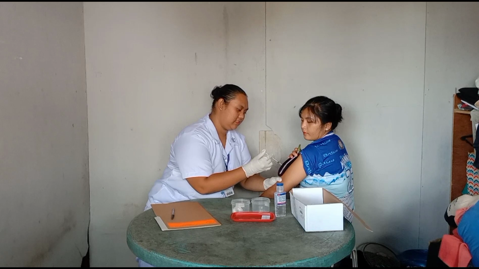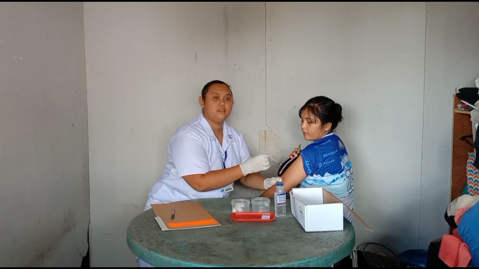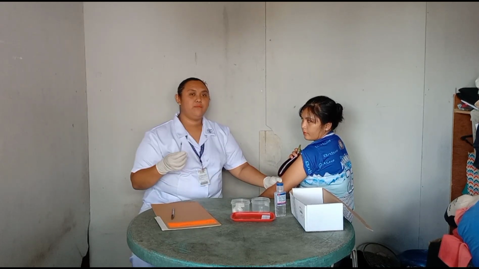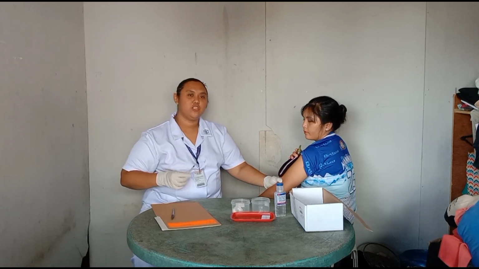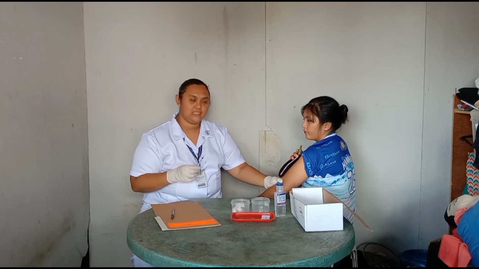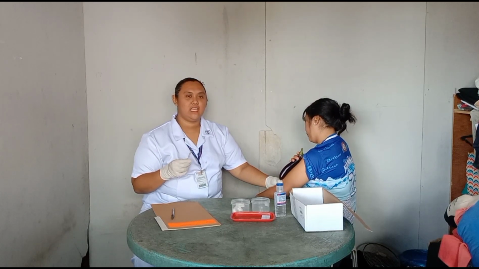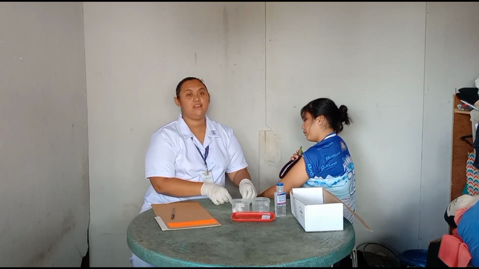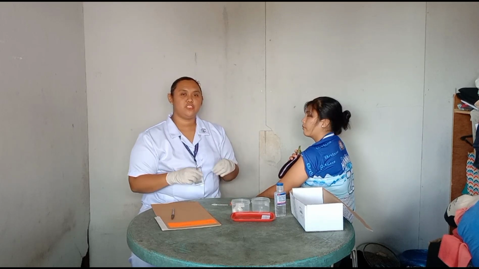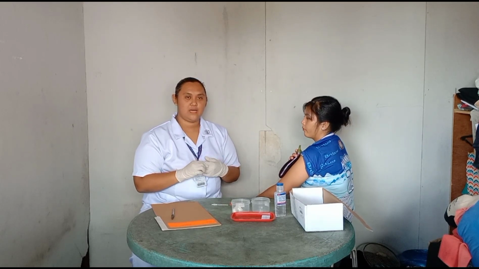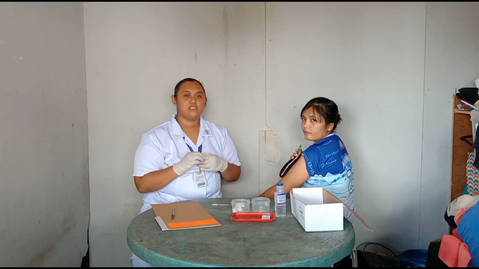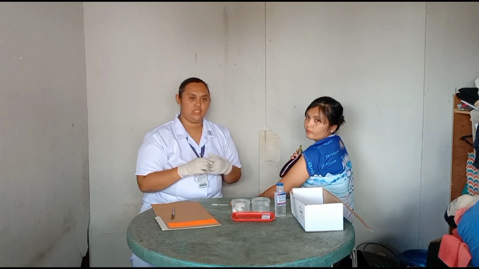And aspirate. Remove the needle smoothly, pulling along the line of insertion while depressing the skin with your non-dominant hand. Withdrawing at the same angle prevents tissue damage and increased pain at the injection site. If bleeding occurs, apply gentle pressure to the site with a dry sterile gauze until it stops.